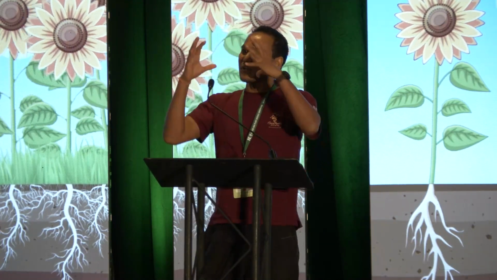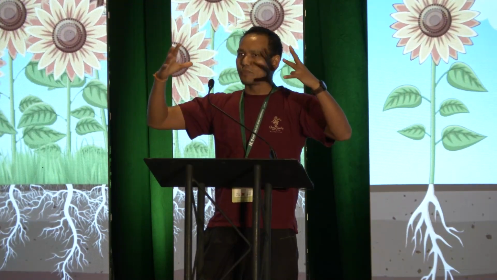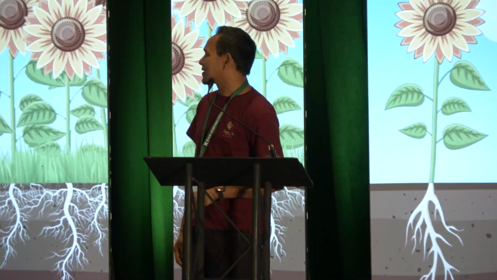So we use those modalities just to validate those lines in a larger pot at the flowering stage before that can actually lead to translation to the field. So you can see one of my colleagues with the root head.